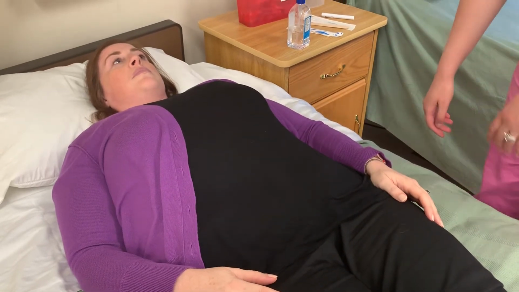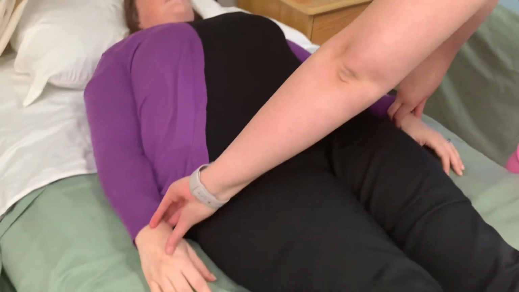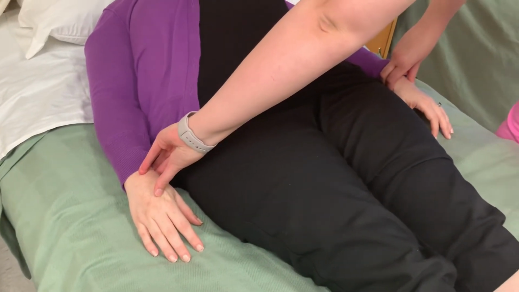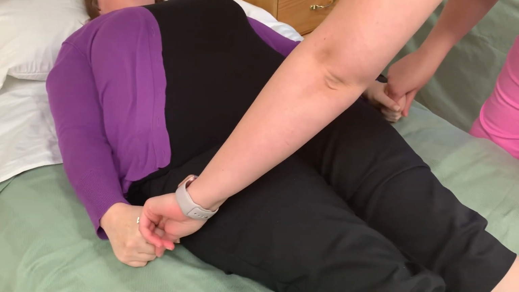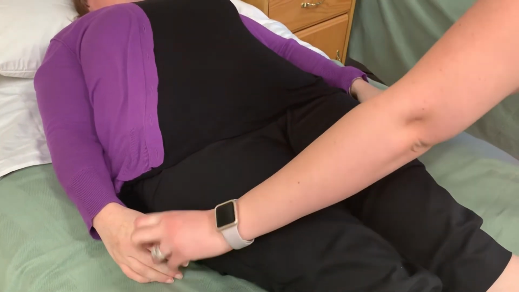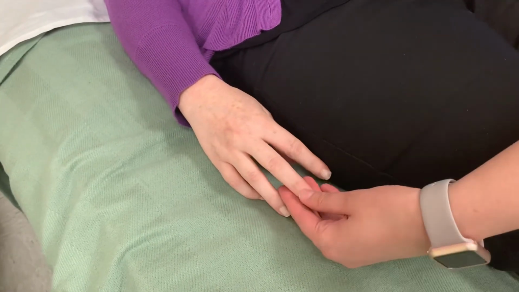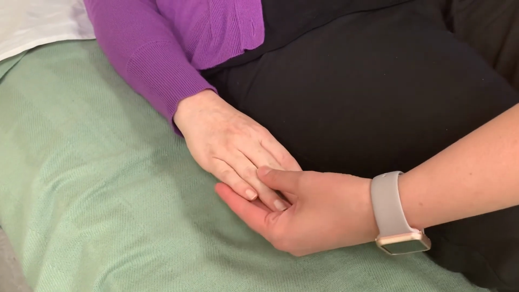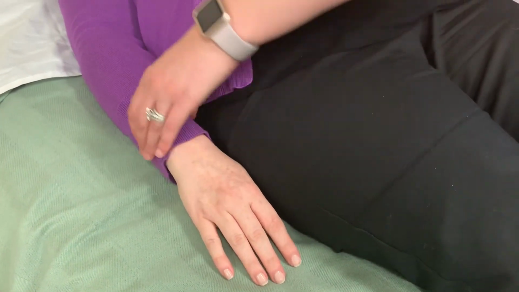Okay, Shannon, so can I have you lay your arms down? I'm going to check the radial pulses bilaterally, making sure both of them are 2+ and equal bilateral. Can I have you squeeze both my hands as hard as you can? Squeeze, squeeze, squeeze. Good. Now I'm going to check your cap refill, making sure that it's less than 3 seconds. And I'm going to check all of your nails for any clubbing. I can check skin and temperature as I'm working my way up your arm, checking for any edema.